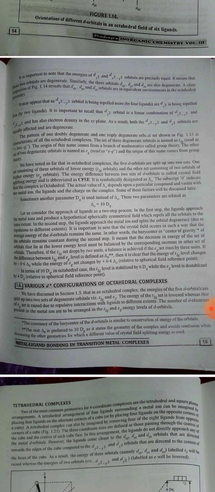Let us consider the approach of the ligand as a two-step process. In the first step, the ligands approach the metal ion and produce a hypothetical spherically symmetrical field which repels all the orbitals to the same extent. In the second step, the ligands split the orbital degeneracy due to the repulsion to different extents. It is important to note that the crystal field acts in such a way that the average energy of the d orbitals remains the same. In other words, the barycenter or center of gravity of the orbitals remains constant during the second step.